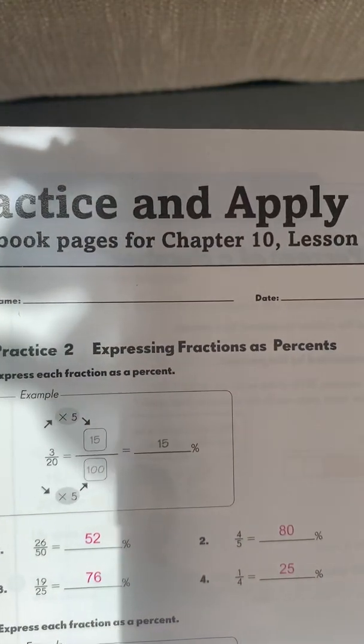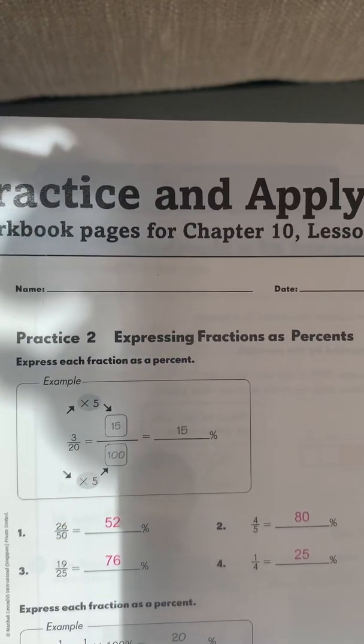So let's go ahead and do this. I would like for you to do numbers 1, 2, 3, and 4, okay? And then go ahead and pause the video and we'll check it when we get back. All right, here's 1, 2, 3, and 4. Make sure you have those right.